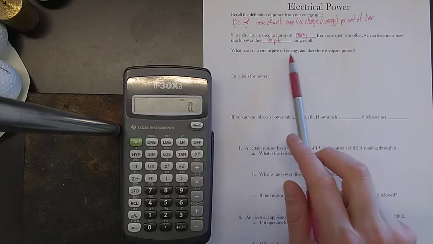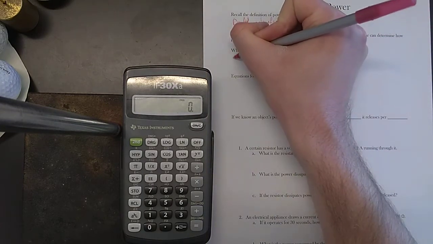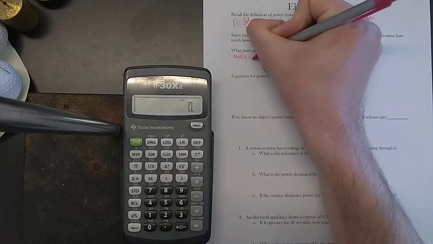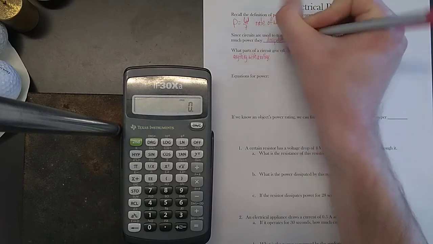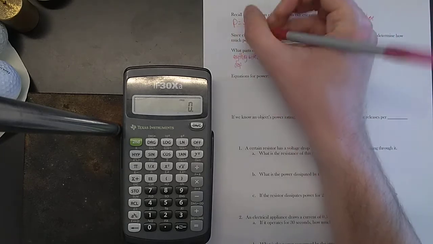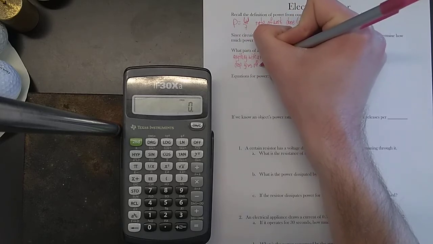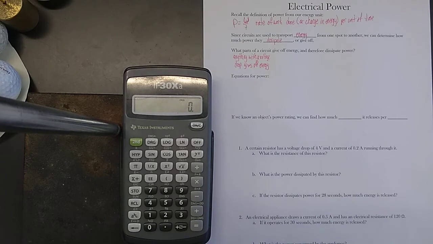What parts of a circuit give off energy and therefore dissipate some power? Well, it basically comes down to anything with a voltage drop. Anything that has a voltage drop gives off energy, because a voltage drop means that the energy divided by the amount of charge carrying that energy decreased. That's what a voltage drop is.